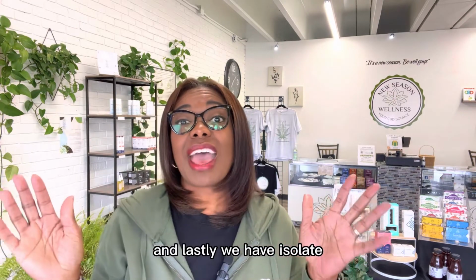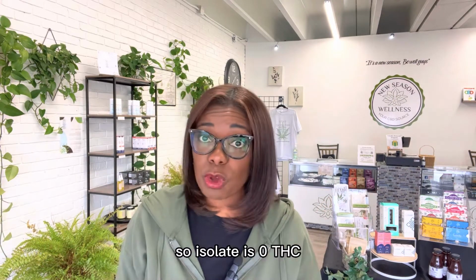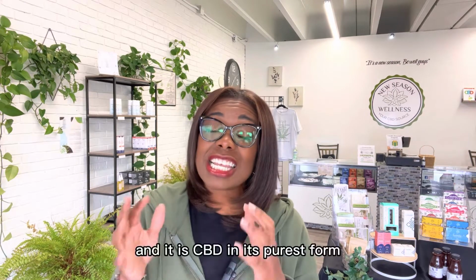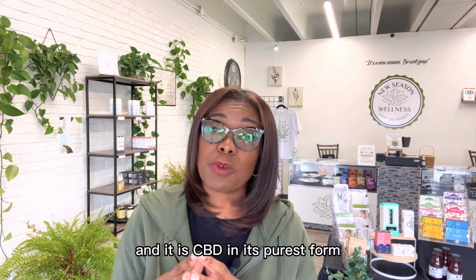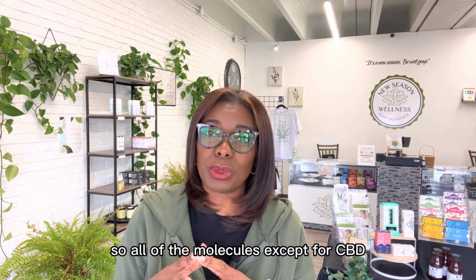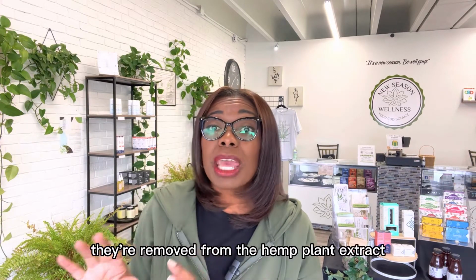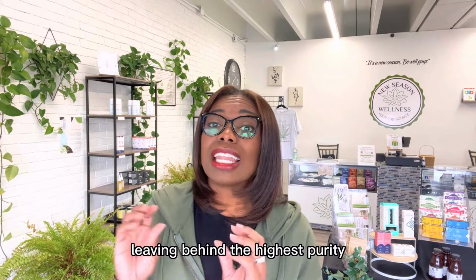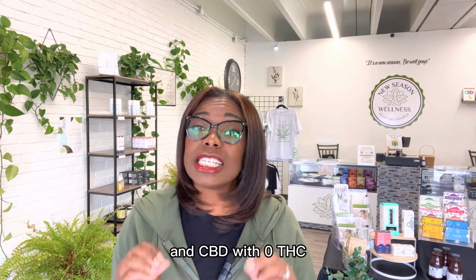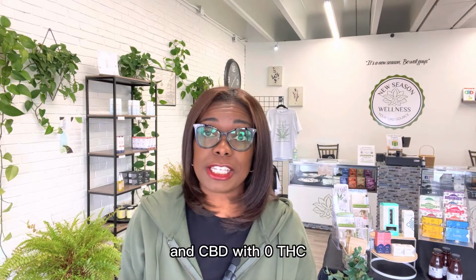And lastly, we have isolate. Isolate is 0% THC, and it is CBD in its purest form. All of the molecules, except for CBD, are removed from the hemp plant extract, leaving behind the highest purity in CBD with 0% THC.